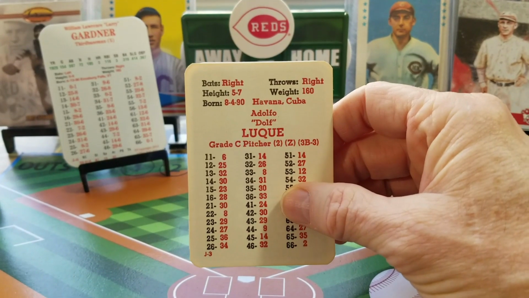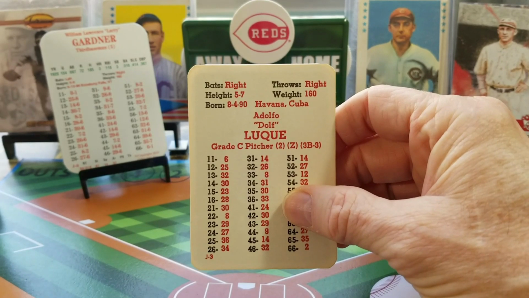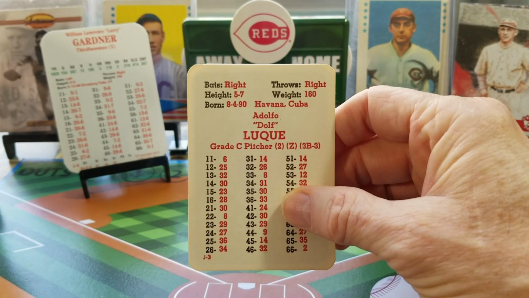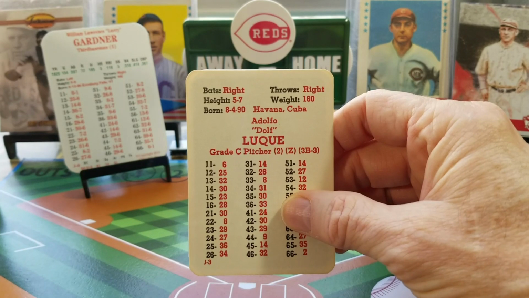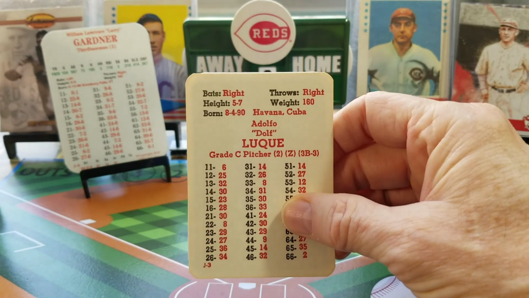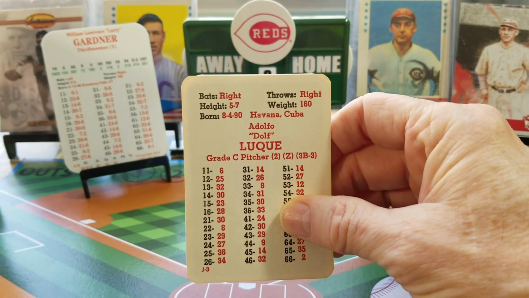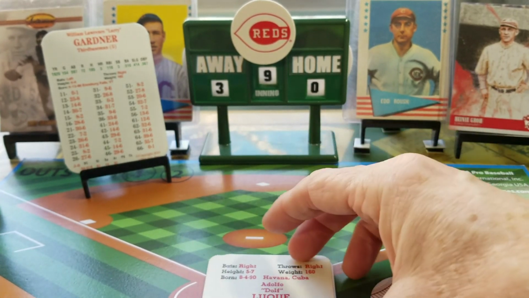The pitch in the 9th inning is from Havana, Cuba, Dolph Luke. And I don't know if that's pronounced Luke or Luque. Luque sounds better to me. I'll call him Luque. Grade C, Z modifier.